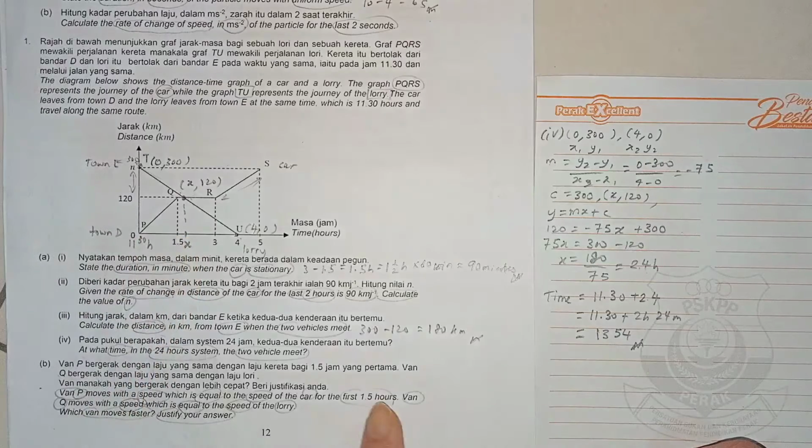When Q moves with the speed which is equal to the speed of the lorry. So the van Q is the same as the lorry, the speed.